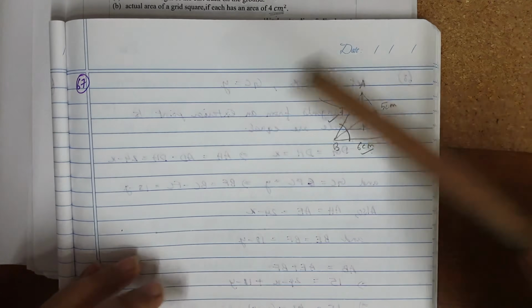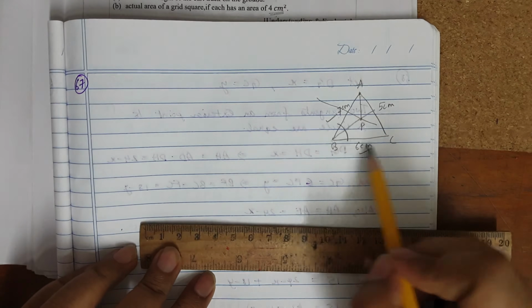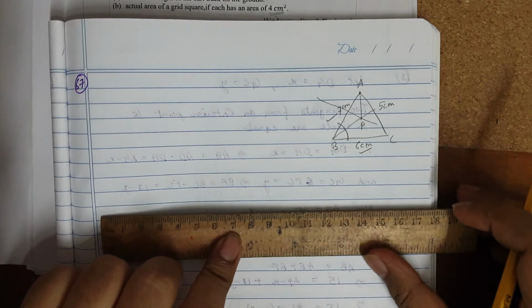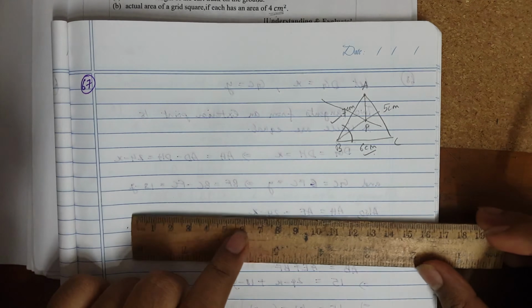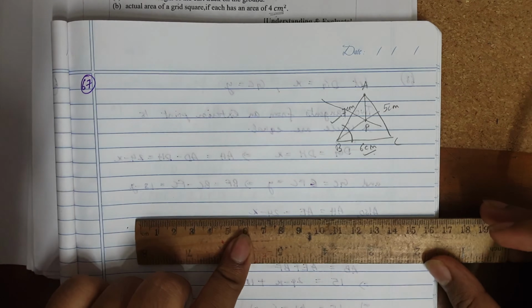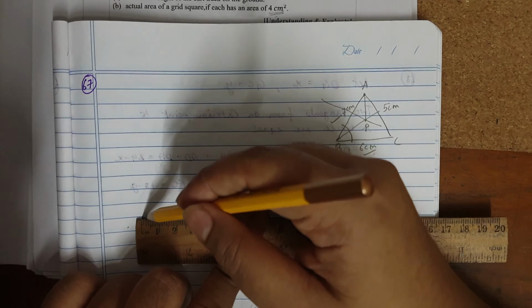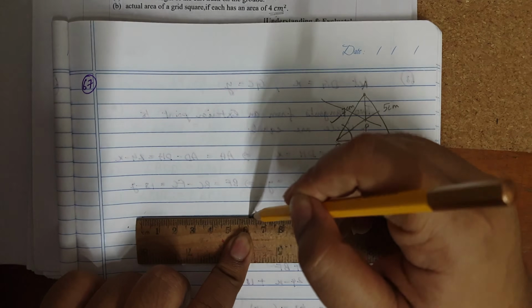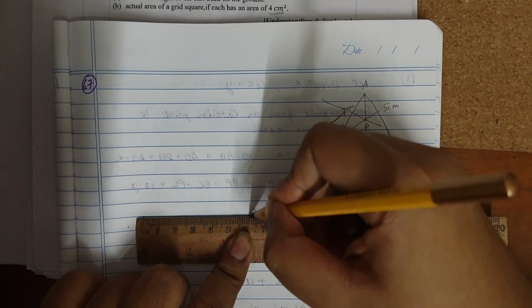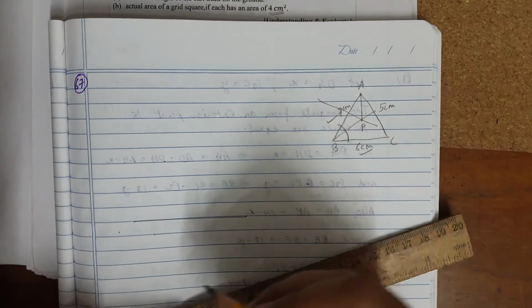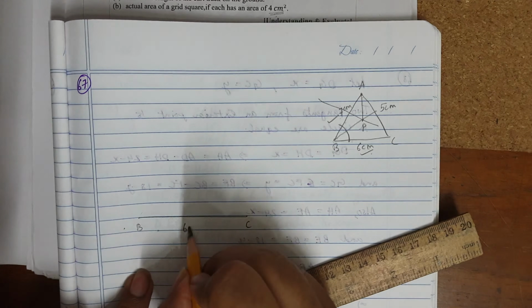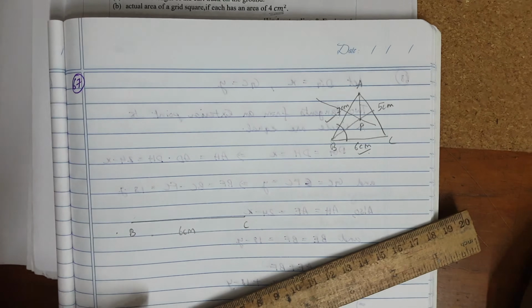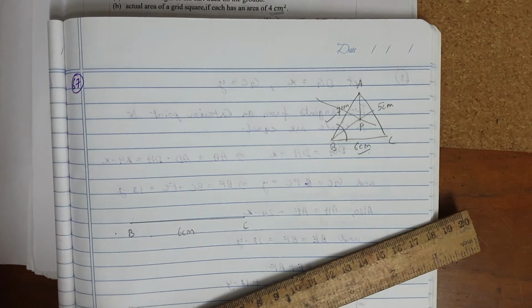So I'll take a scale. First I can draw the base BC, which is 6 centimeters. So I'll take a scale and draw a line segment of length 6 centimeter. So this is BC of length 6 centimeter. Then I need the other two sides, which are 7 centimeter and 5 centimeter.